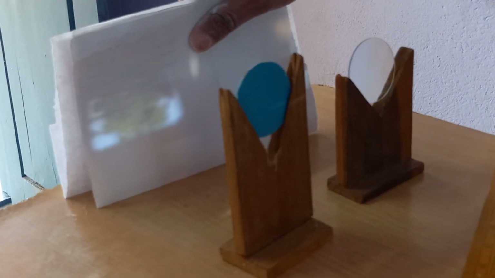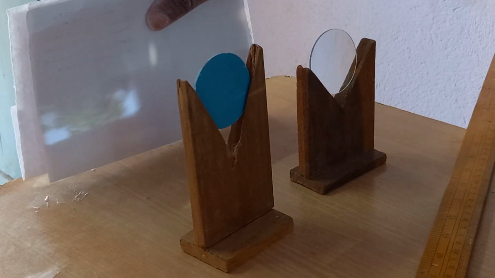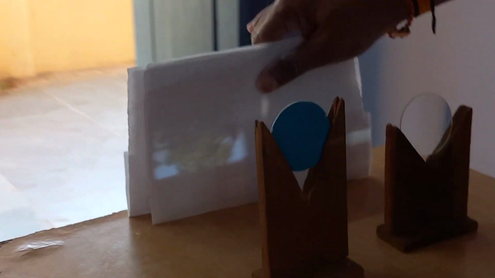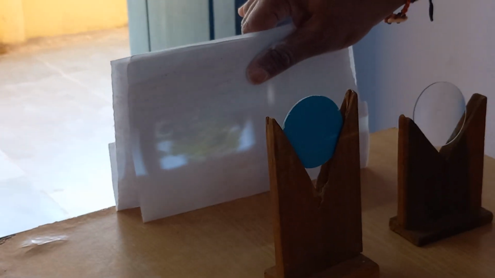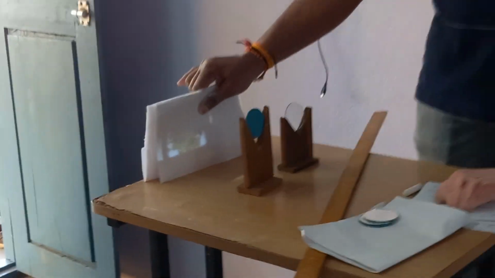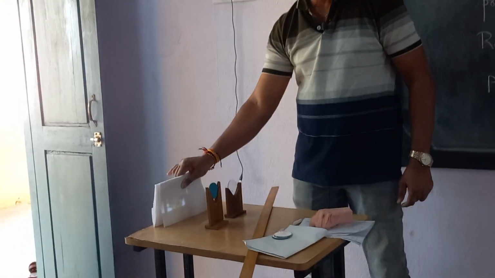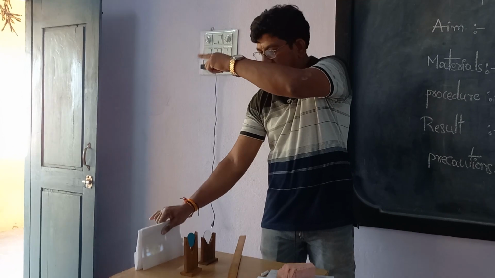Observe this carefully. You stand up and observe. You have to adjust the position of the screen so that you can catch the clear and sharp image. Okay, inverted image of the tree is formed.